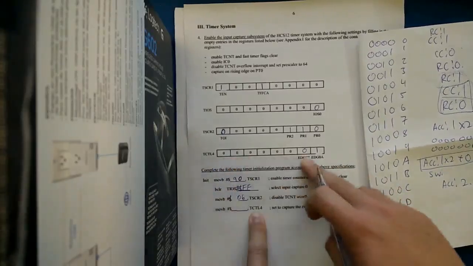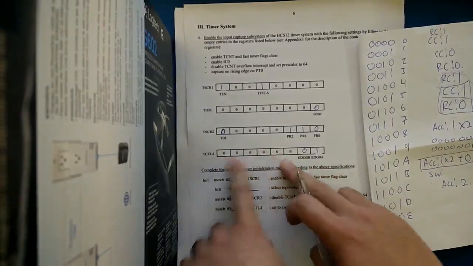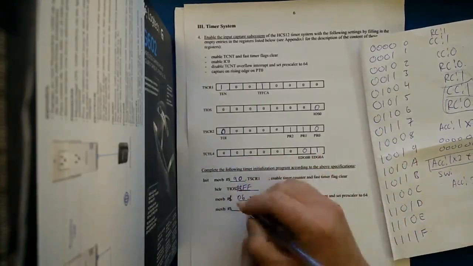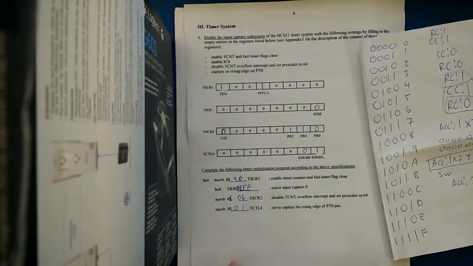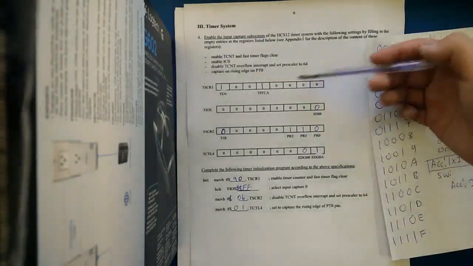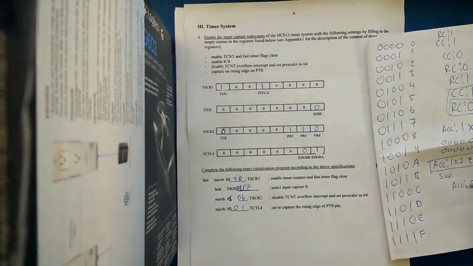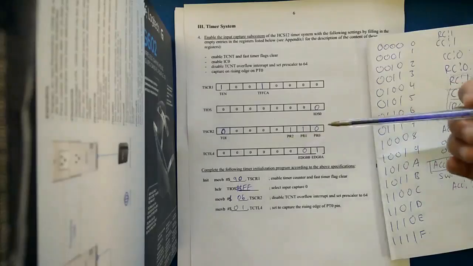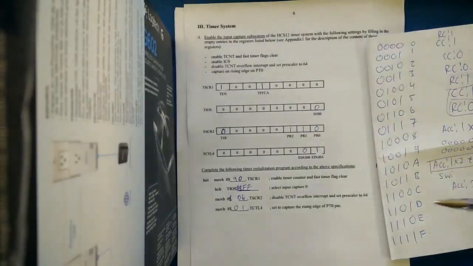Okay, so MOVB, move byte for the last register. You can already tell it's going to be 0, 0, 0, and then a 1 at the end. So we're just going to put a 0 and a 1. And that's question 4. Let me know if you have any questions. It's really that simple. If you're confused on how I got any of these things, just refer to your appendix and do the settings. It's essentially just an instruction set for settings. That's it.